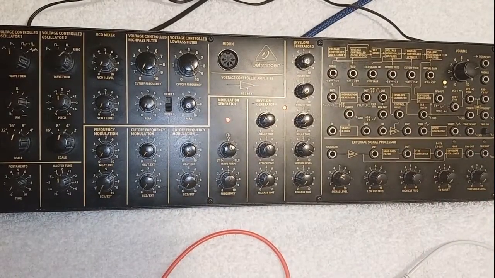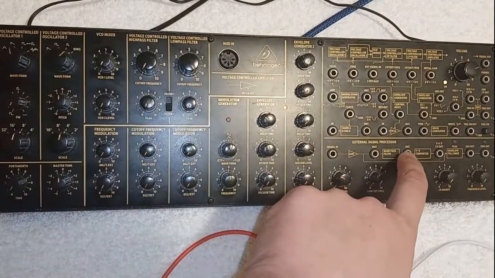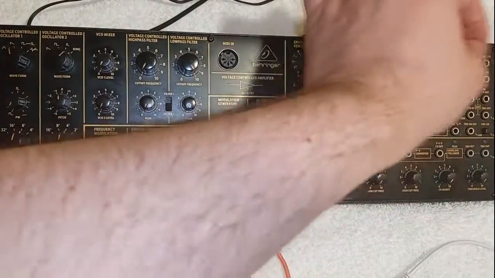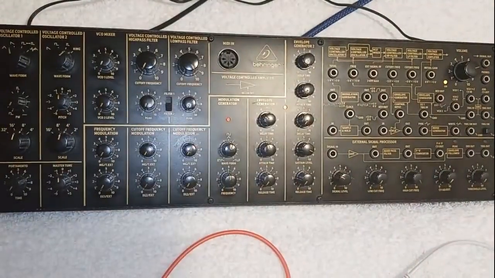So let's say you're playing guitar or a voice and it's like bow bow bow, you get this kind of envelope like wow wow wow, and then you get a pitch like dun dun dun. So that pitch would come out of right here, the envelope would come out of here, and then you can use that to modulate other parts of the signal.